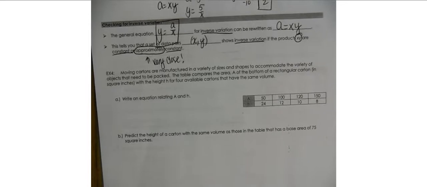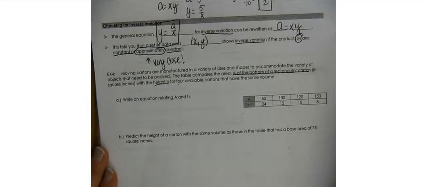So this is our last example. It says moving cartons are manufactured in a variety of sizes and shapes to accommodate the variety of objects that need to be packed. The table compares the area, which is the area of the bottom rectangular carton in square inches, with the height for 4 available cartons that have the same volume. We want to write an equation relating A and H.